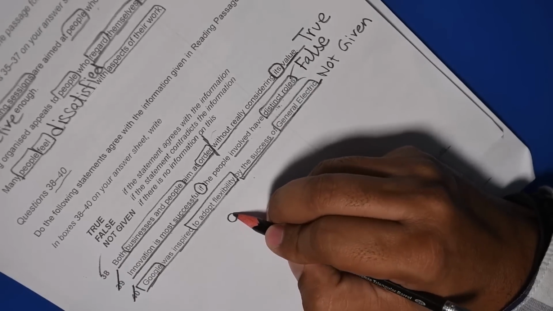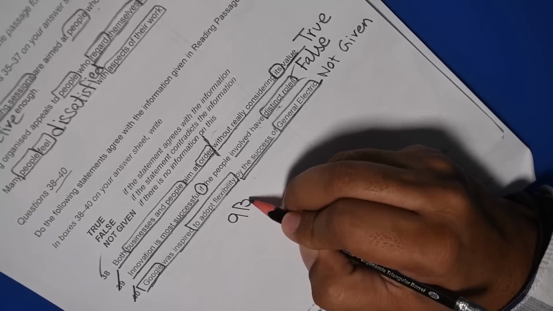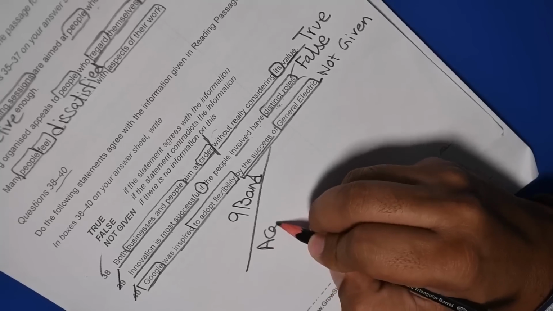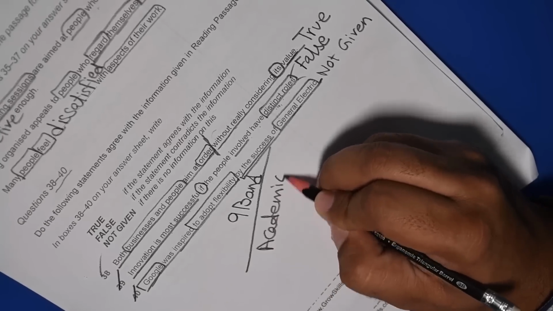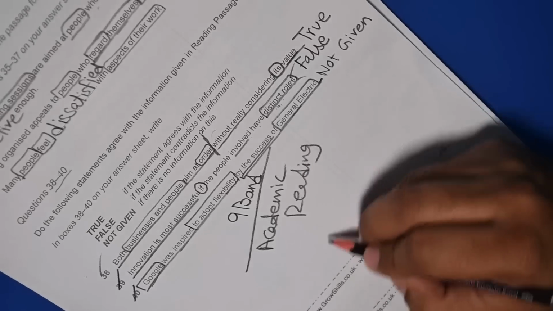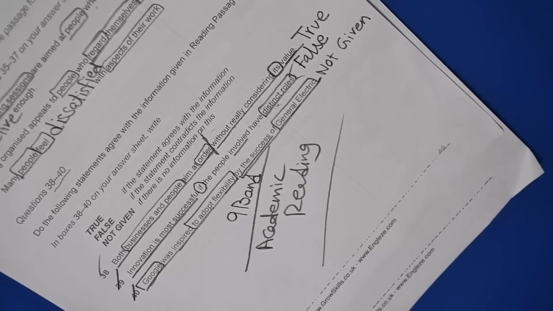So if you solve IELTS test like this, then you're going to get 9 band in academic reading. Comment about my handwriting also if you like it.